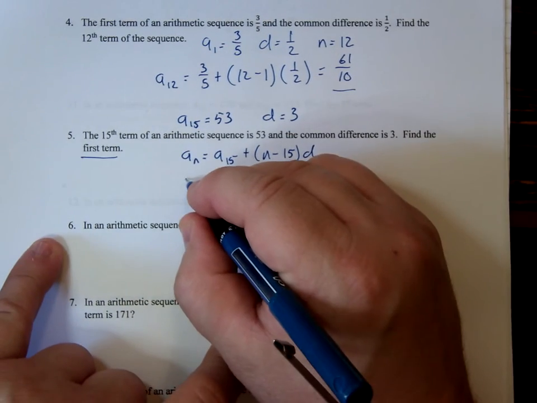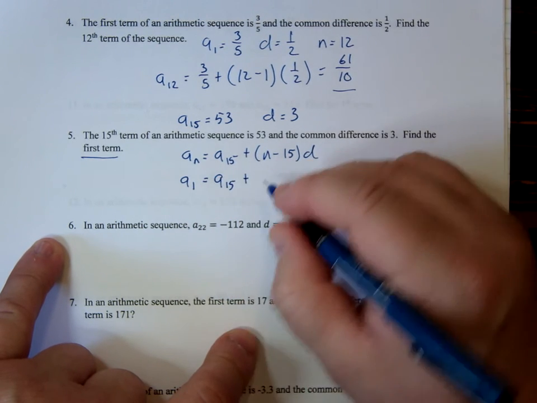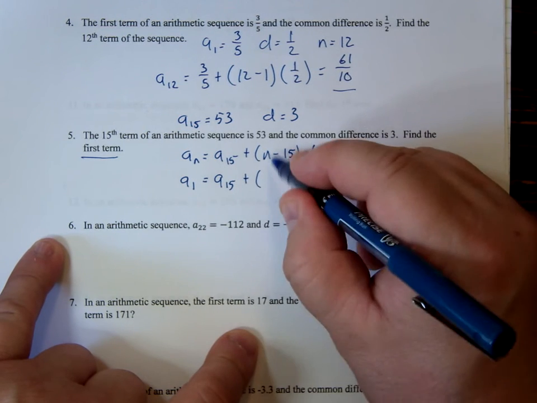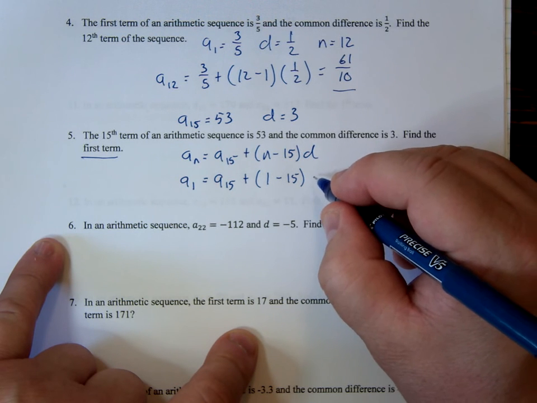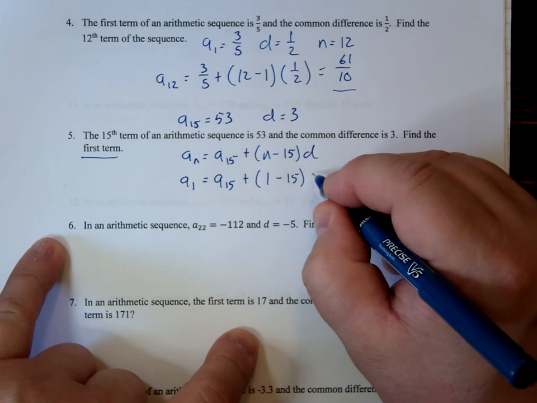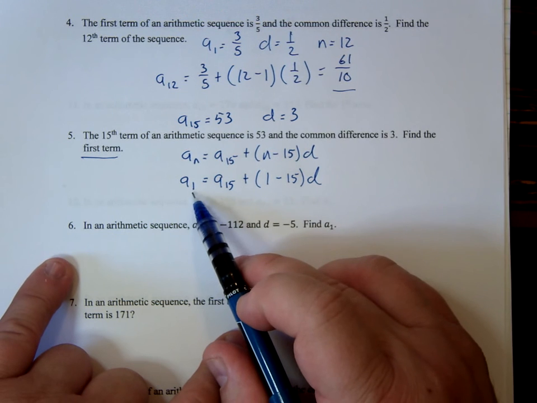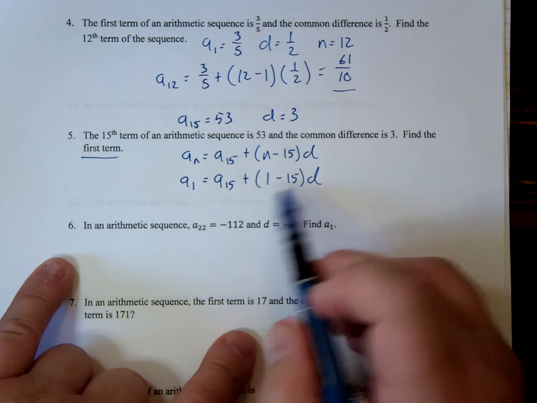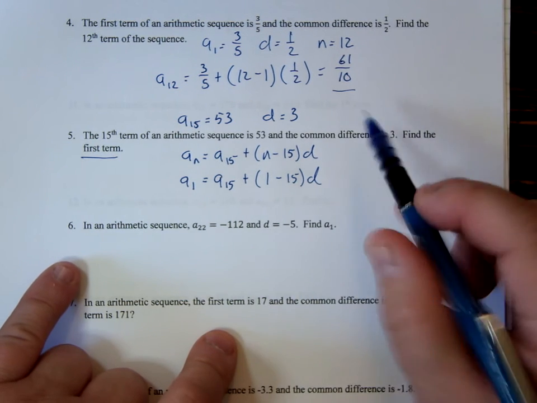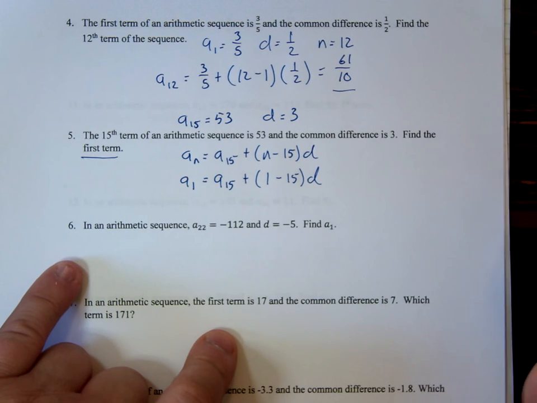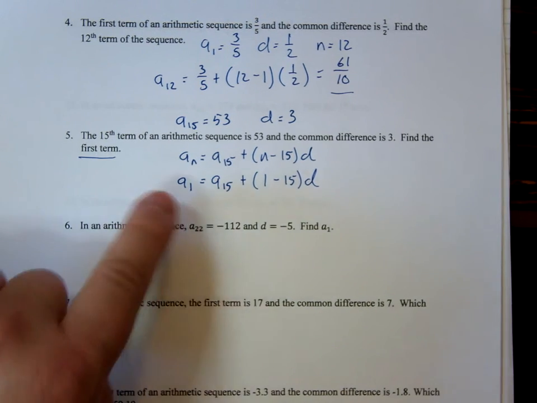So I'm going to say the first term will be the 15th term plus, and since that's n, the 1 will go first. 1 minus 15 times my common difference of, well, I'm just going to put d here, but this pattern will always match. Whatever's here, the 1 would go first minus the number there. That's going to give us a negative because in a positive common difference, the numbers are getting bigger and bigger and bigger. So now if I want to go backwards and find the first term, you're going to end up subtracting, right?